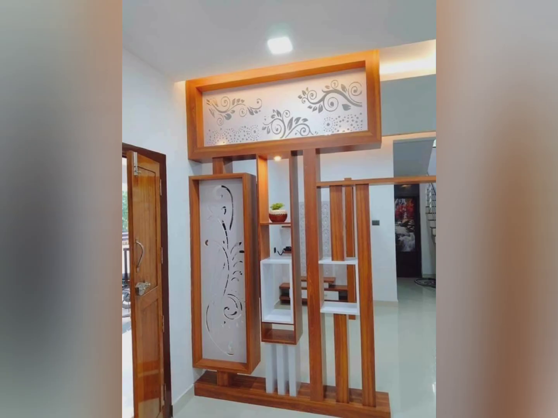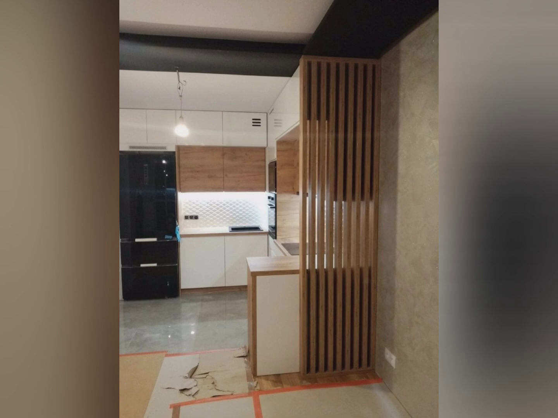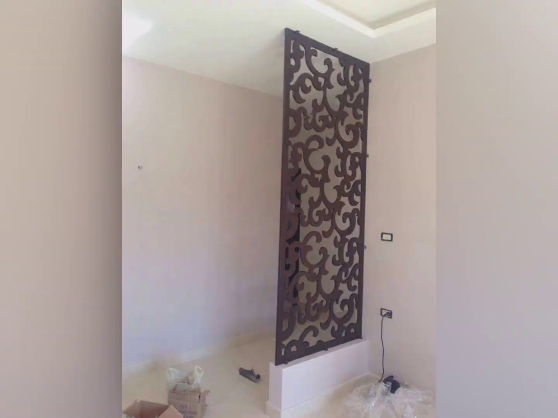So decide if you need a fixed or movable divider. Look for lightweight options so that you can easily move from one place to another. So for more privacy, choose materials like wood, and choose the installation process. So freestanding dividers are easy to set up and move.